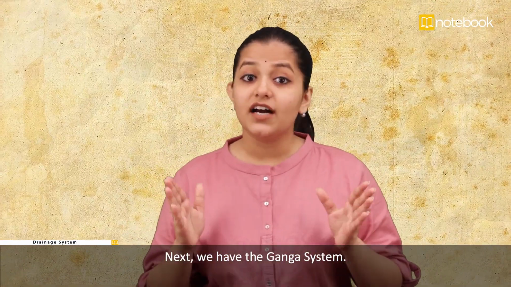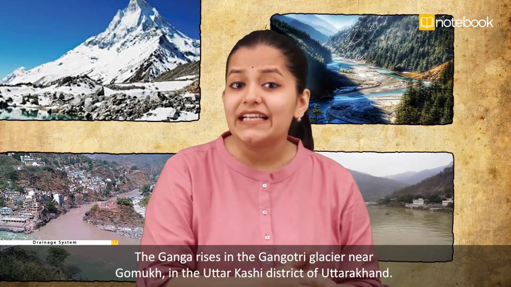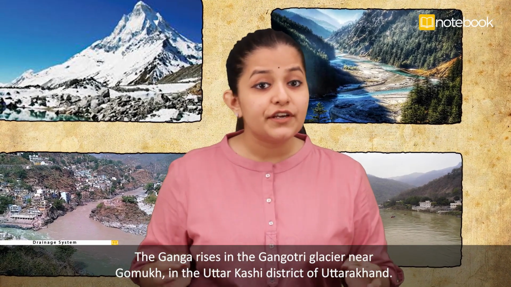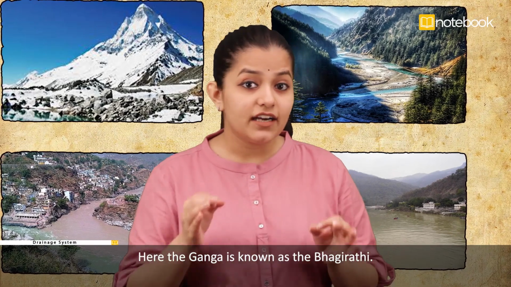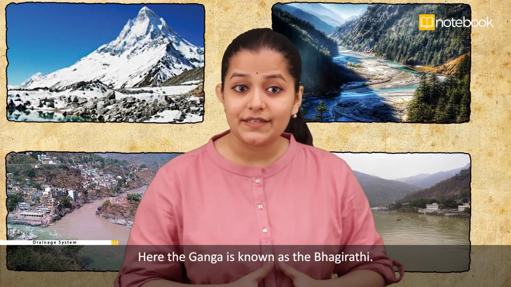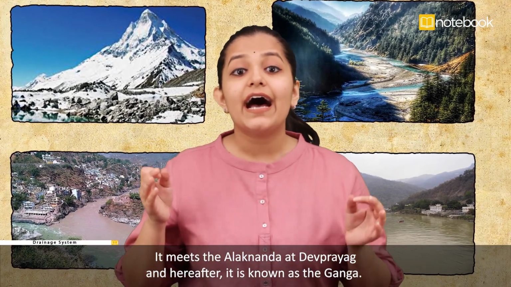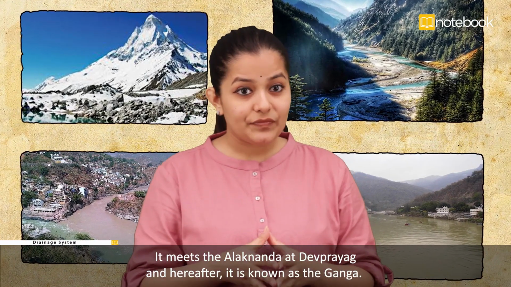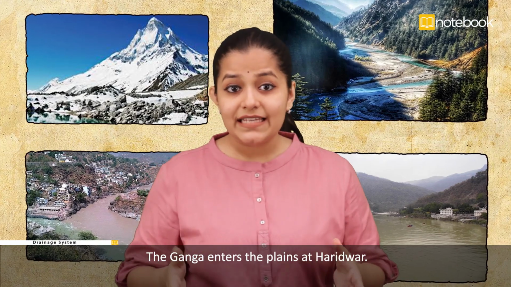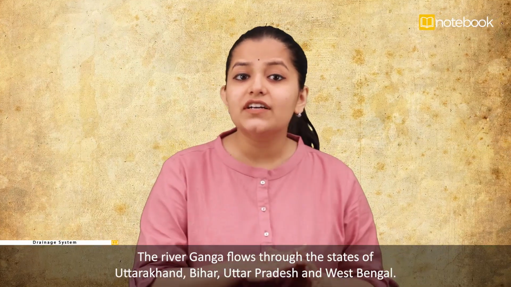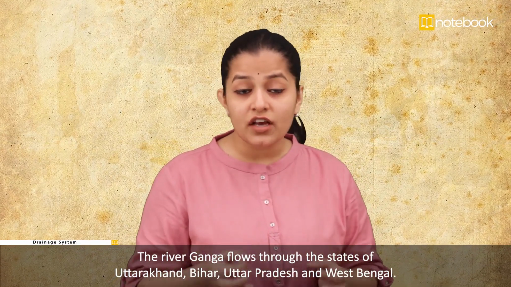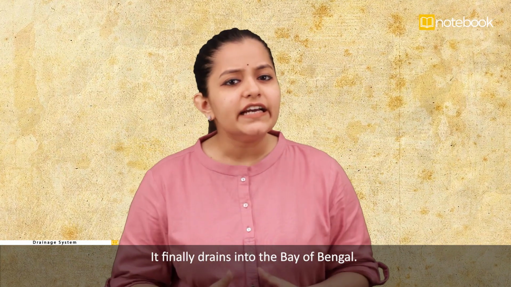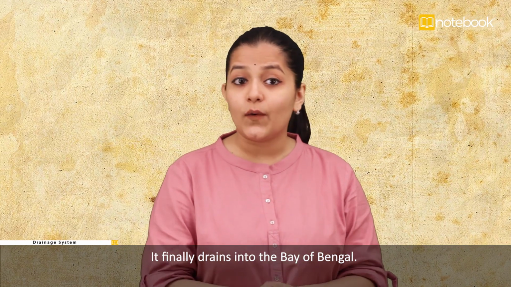Next, we have the Ganga system. The Ganga rises in the Gangotri glacier near Gaumukh in the district of Uttarakhand. Here, the Ganga is known as Bhagirathi. It meets the Alaknanda at Devprayag and hereafter it is known as the Ganga. The Ganga enters the plains at Haridwar. The river Ganga flows through the states of Uttarakhand, Uttar Pradesh, Bihar and West Bengal. It finally drains into the Bay of Bengal.